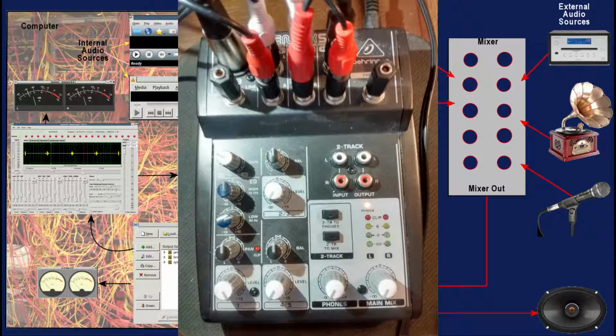The output goes into this small mixer. It's a Behringer mixer. It has basically 3 input channels: the microphone and 2 others. It does take some additional inputs from CDs and so forth. And you can see down there are the various balance and levels and gain for the different channels.